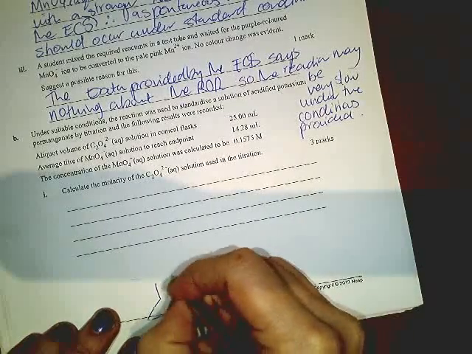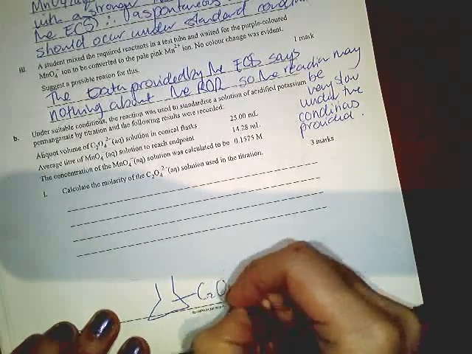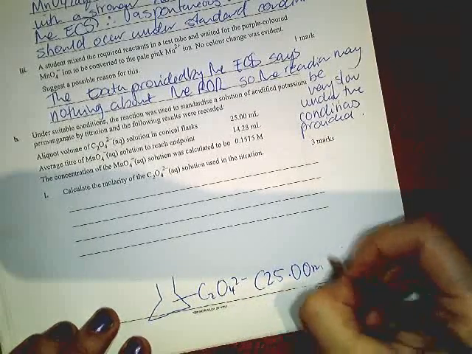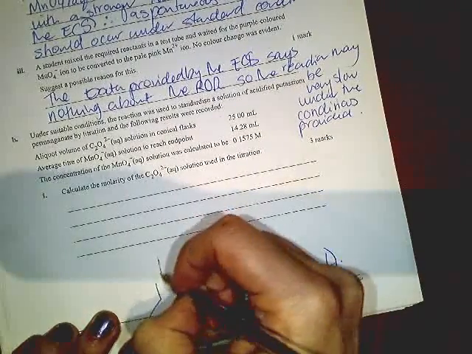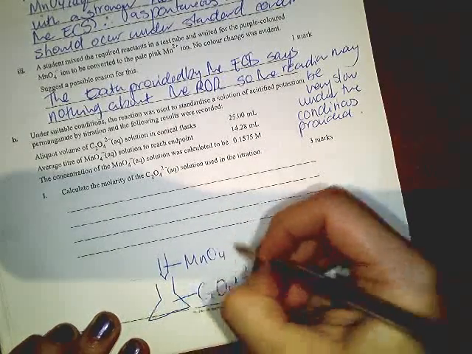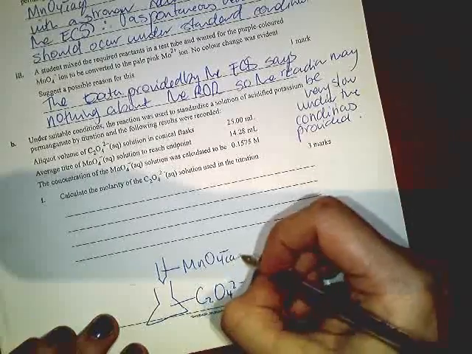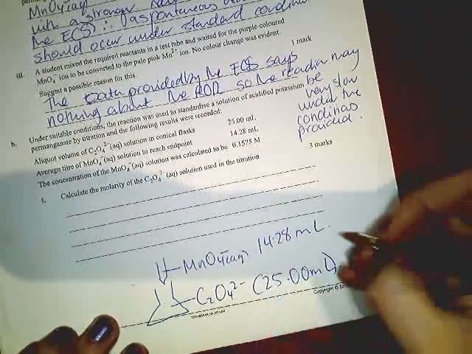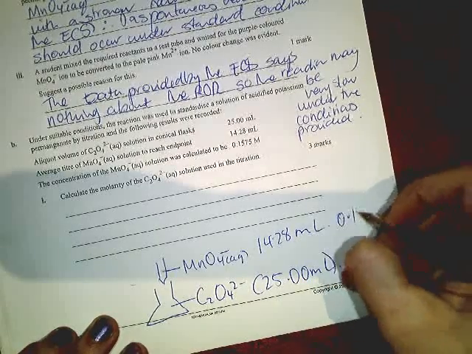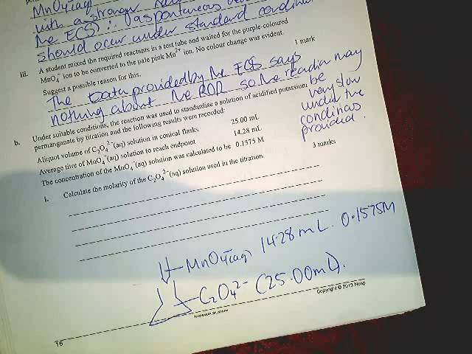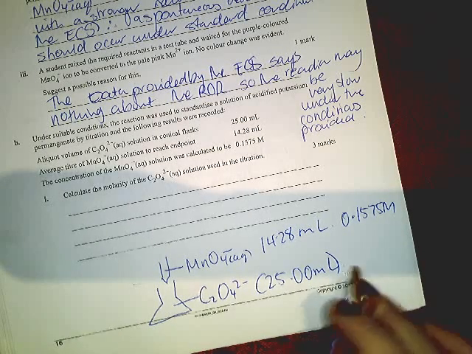So we've got C2O4 2 negative in the conical flask, and it's 25 milliliters. We have in our burette 14.28 milliliters, and we also have the concentration, molarity. Calculate the molarity of the C2O4 solution used in the titration.